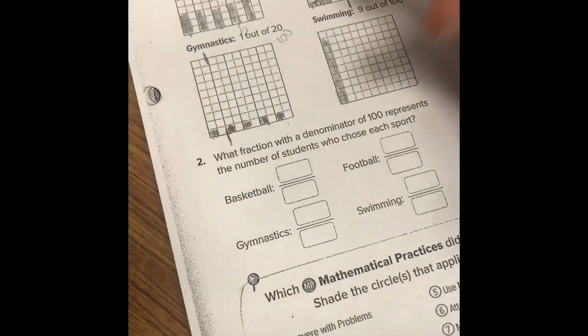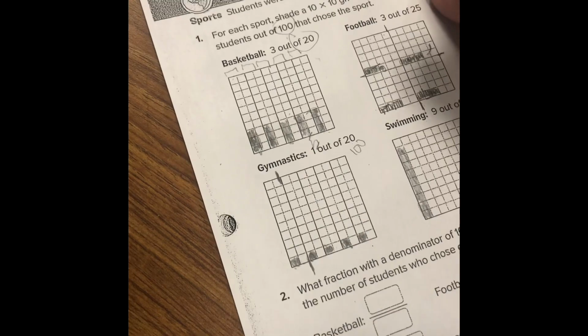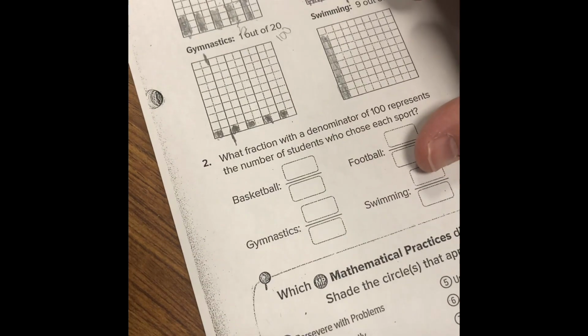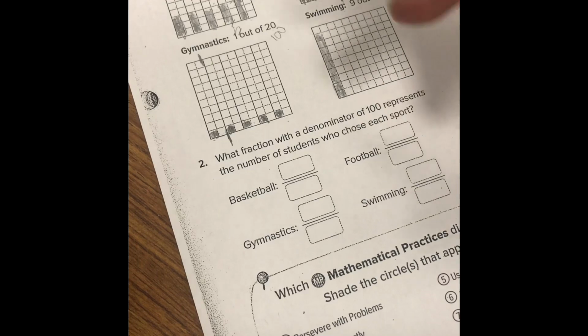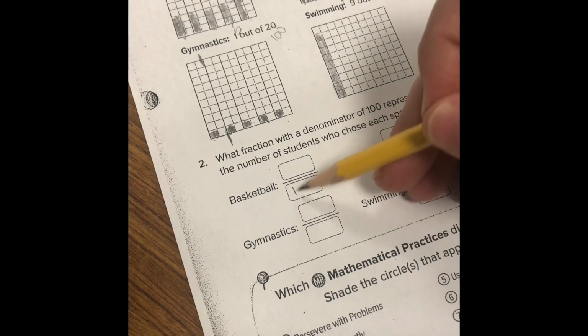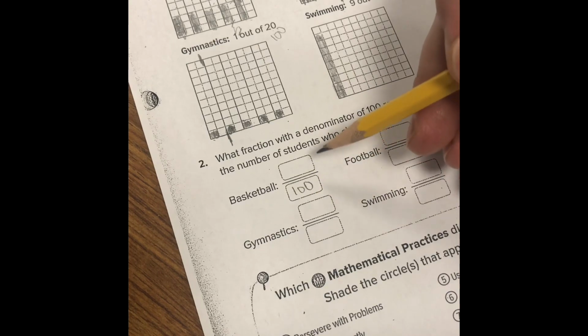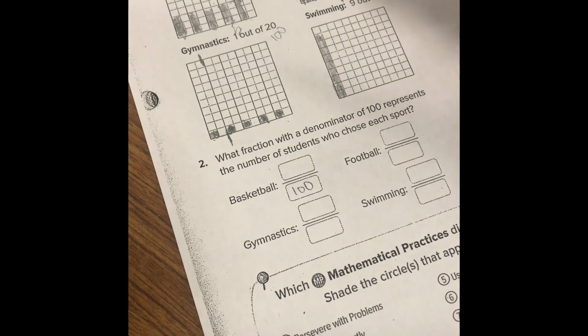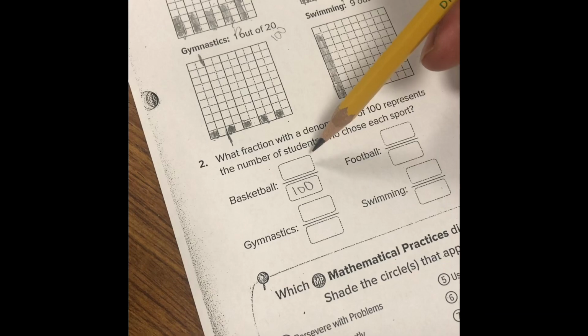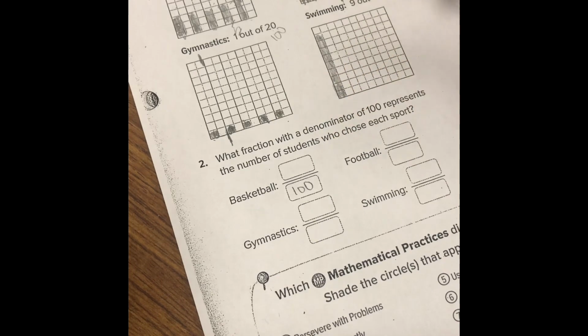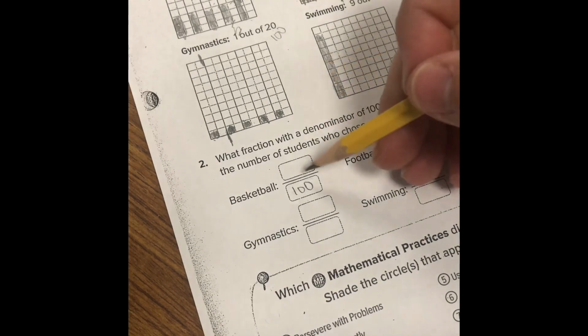So on the first one, basketball, which was 3 out of 20, we need to get our denominator to 100. Now to do that, I took 20 times 5. So whatever I do to the denominator, I have to also do to the numerator. So 3 times 5, as we talked about, is, of course, 15.